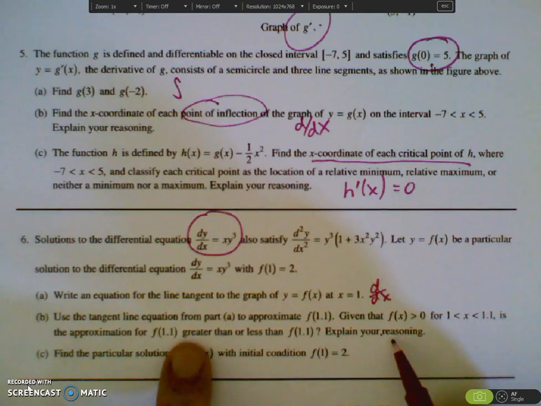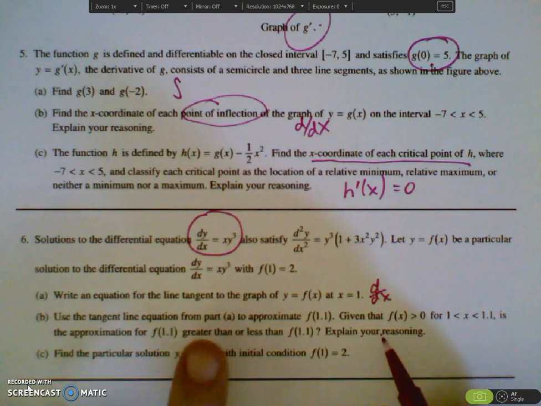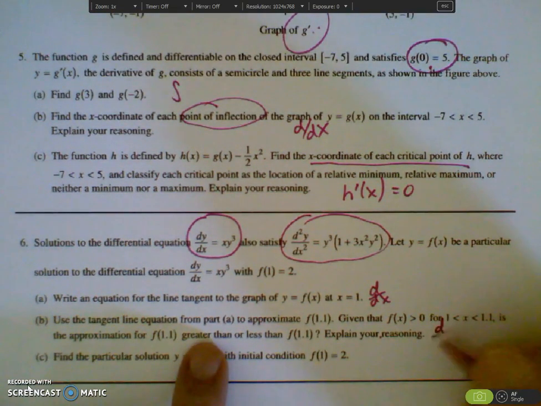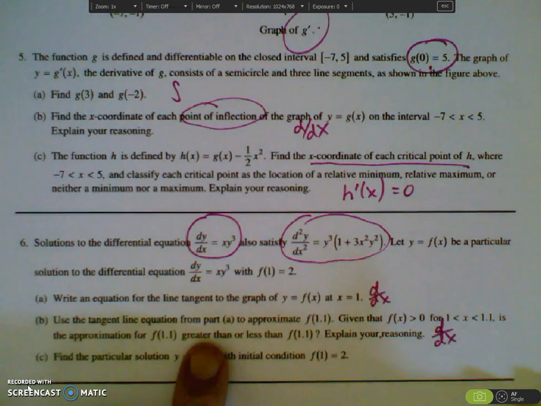But then here, where it asks me if my approximation is greater or less than, I remember a tangent line is either greater or less than depending upon the concavity of the graph. So I'll have to look at the value of my second derivative. I'm going to call this a derivative problem as well. I'm looking at the value of my second derivative.